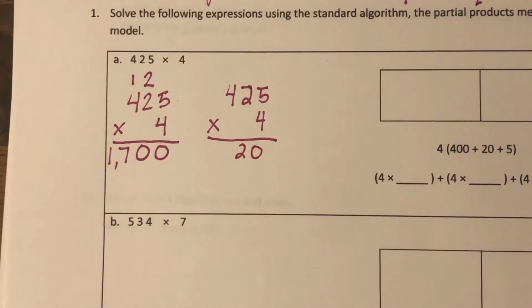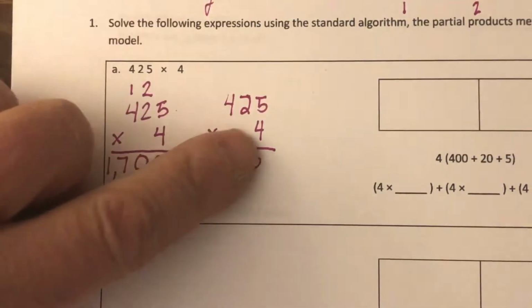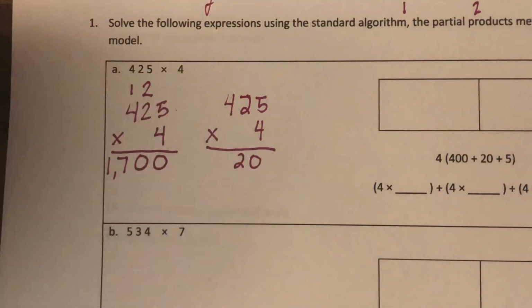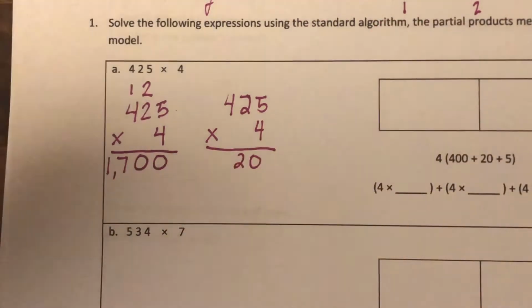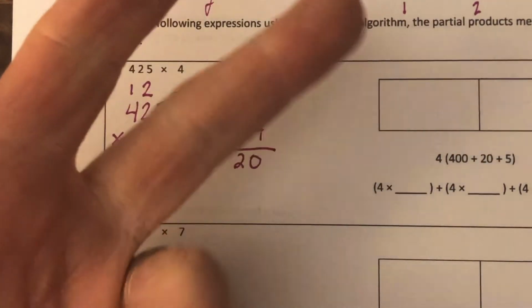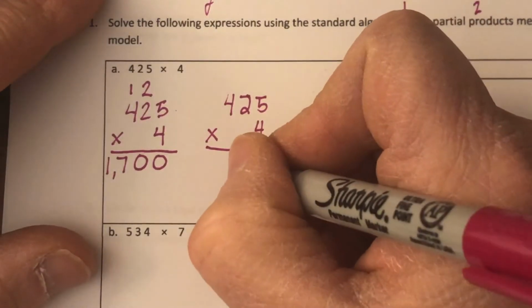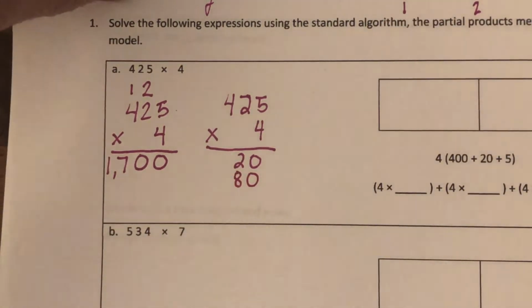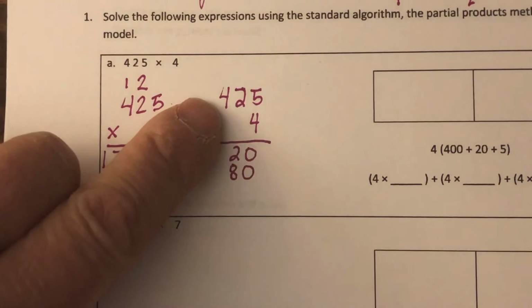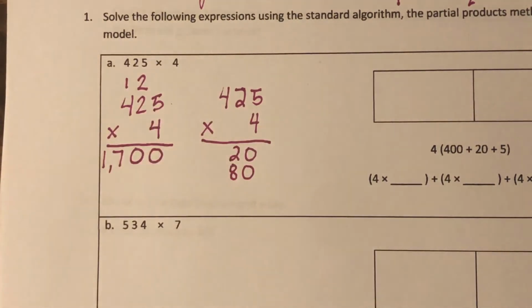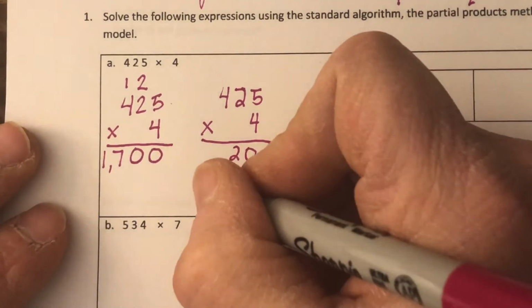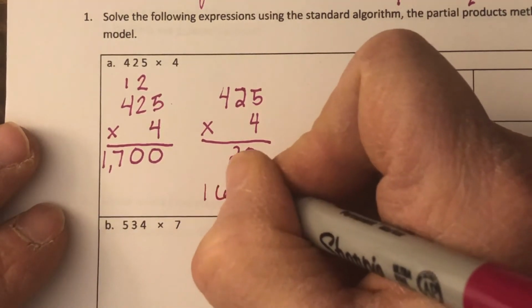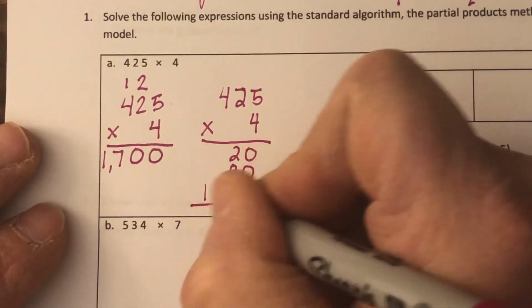Then 4 times 20, that's 80. 20, 40, 60, 80. So write down 80 underneath that. Kind of weird, I know. And then 4 times 400, because that 4 is in the hundreds place. So 4 times 400 is 1,600. And then I add them all up.